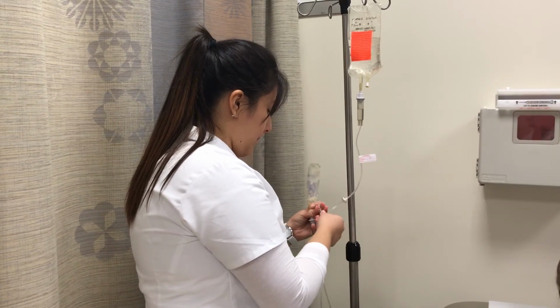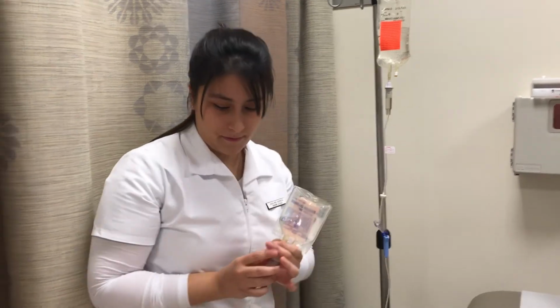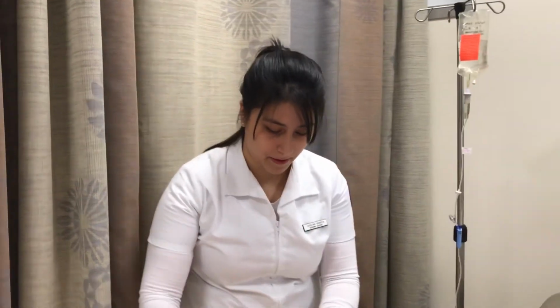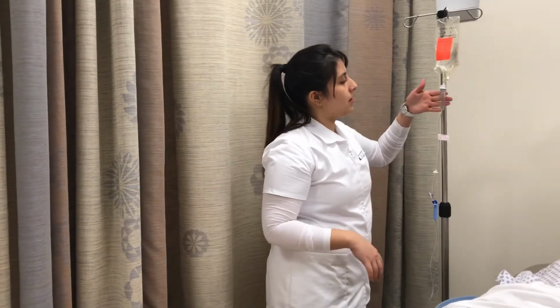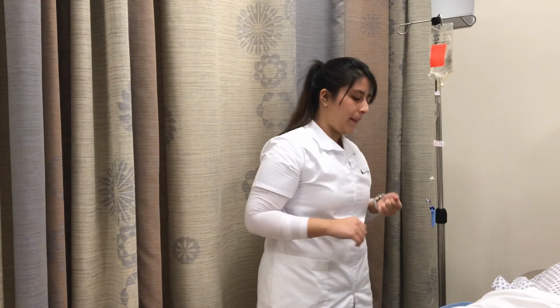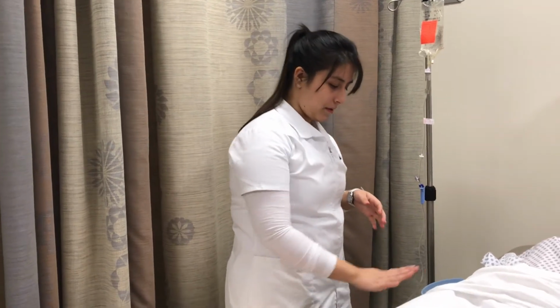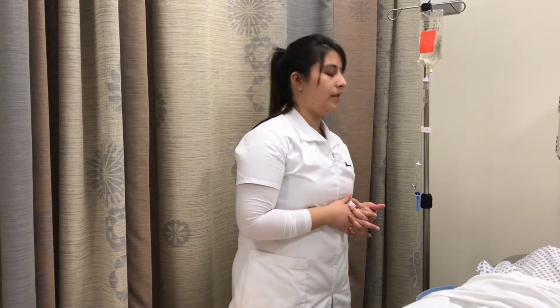Disconnecting. You always want to keep in mind too that once you put your gloves on, keep them above your waist. This would be empty, so I'd be disposing of it. And I would readjust the primary IV back at its original drop rate. Making sure, once again, just assessing for any redness, swelling, and the patency.